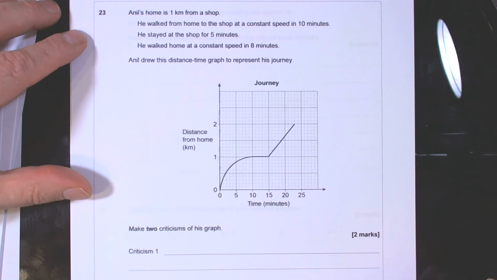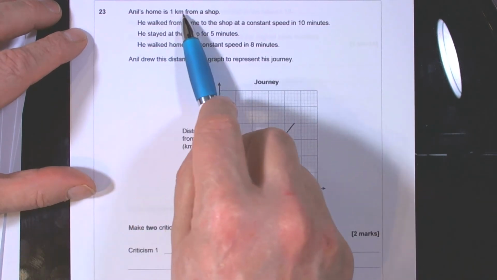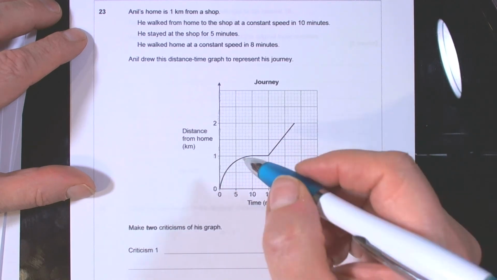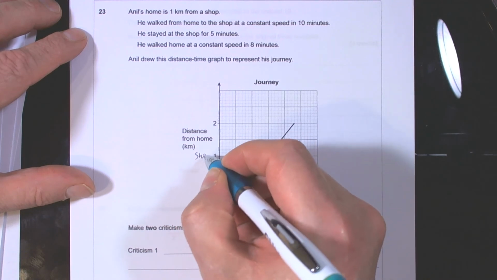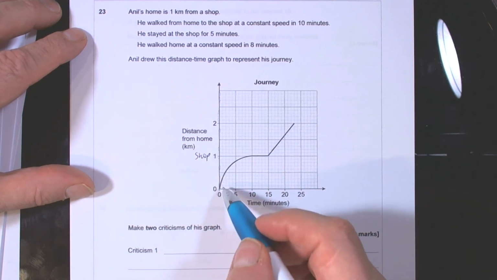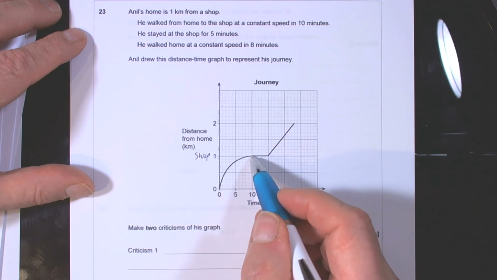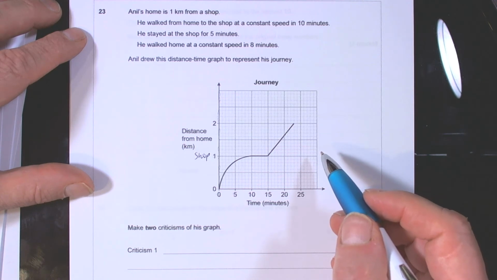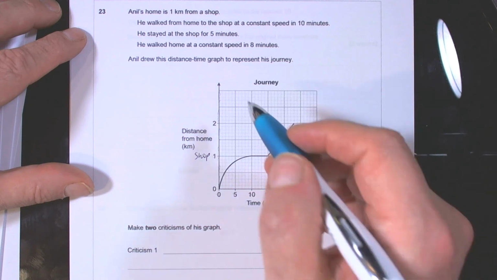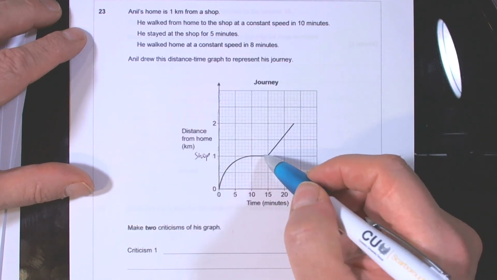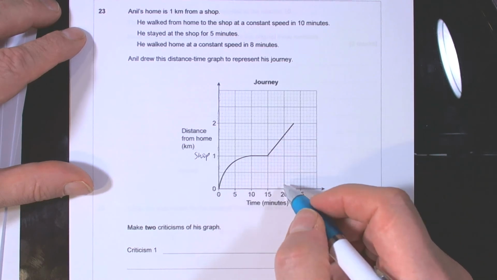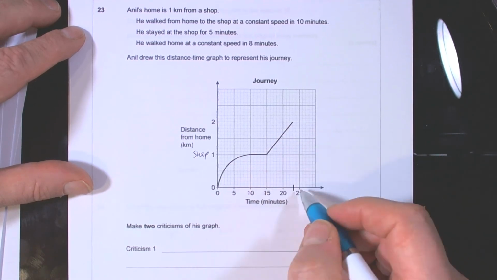Okay, so we've got a distance time graph here, and it's talking about a boy's home being 1 kilometre from a shop. So this means the shop was there. He walked from home to the shop at a constant speed in 10 minutes. He stayed at the shop for 5 minutes. He walked home at a constant speed in 8 minutes. So this will be 23 because he started at 15.